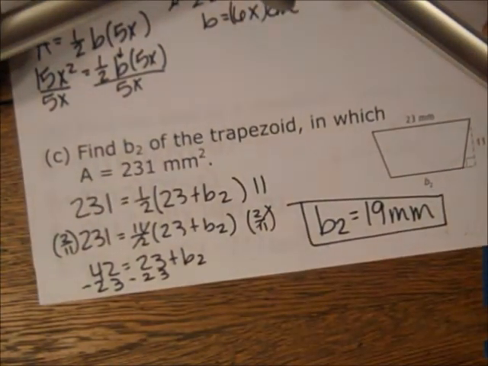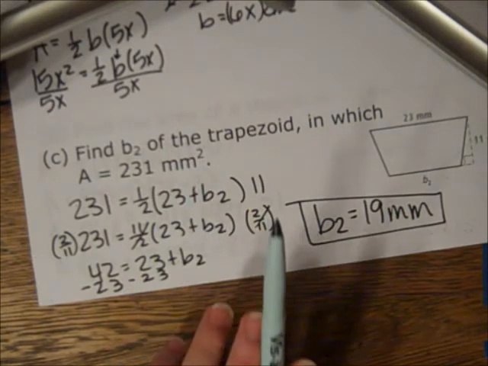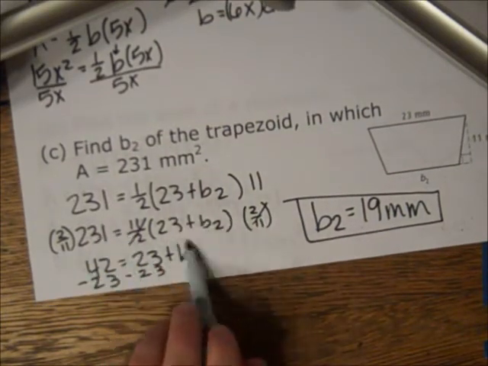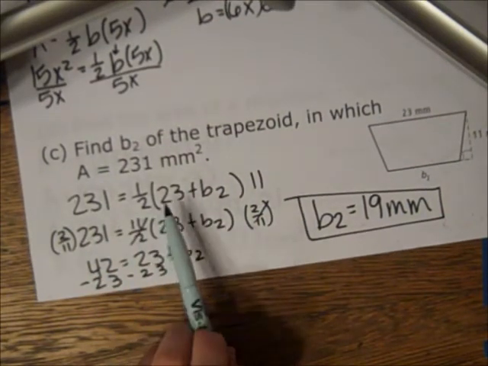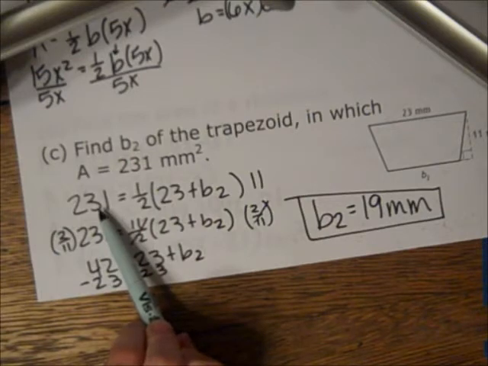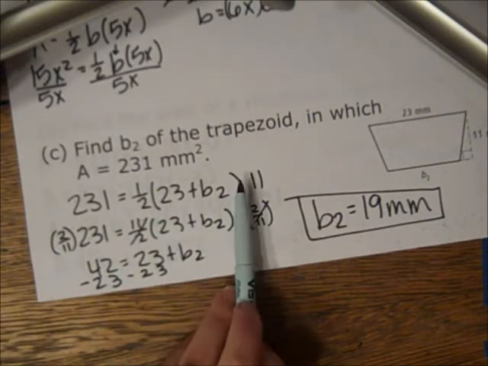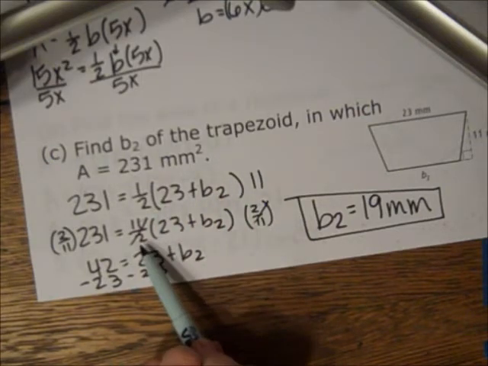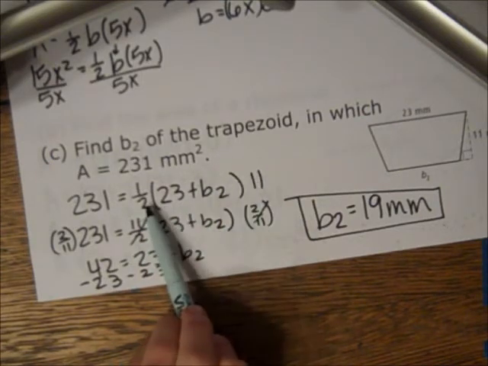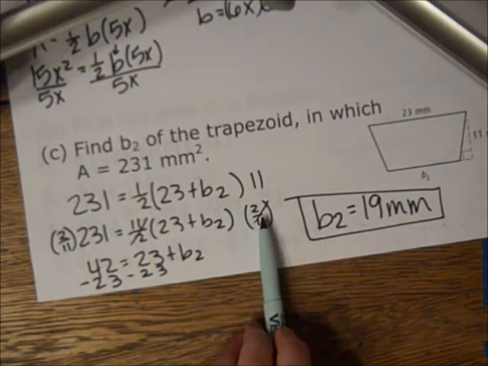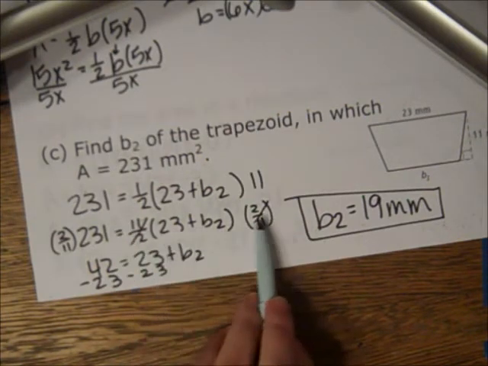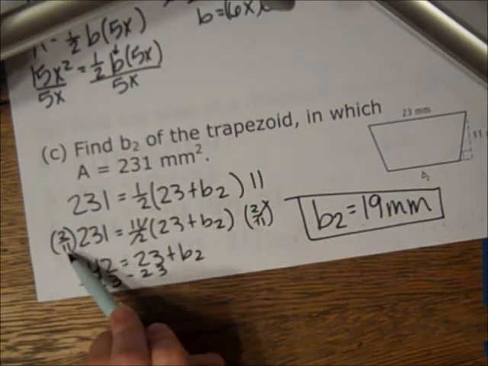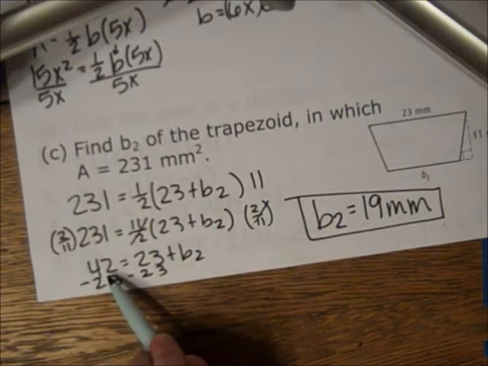Alright, so this one they gave us the area and we had to find a base, which is not that much more difficult. We just have to do some solving. So still we're going to plug in what we know. The area, we know B1 and we know the height. And then we're just going to simply solve backwards. So I got rid of the 11 and the 1/2 by multiplying by the reciprocal, 2 over 11. So 231 times 2 over 11 is 42.